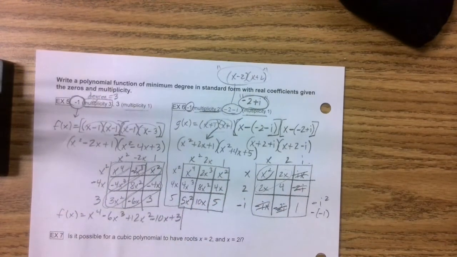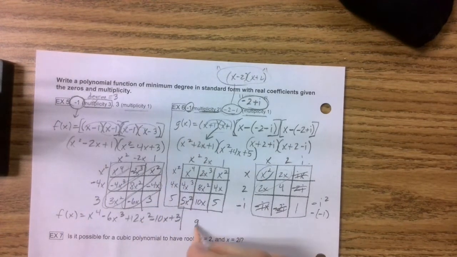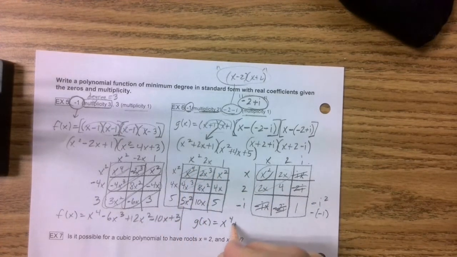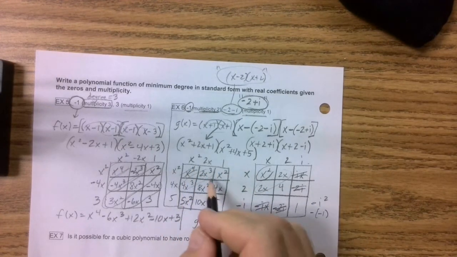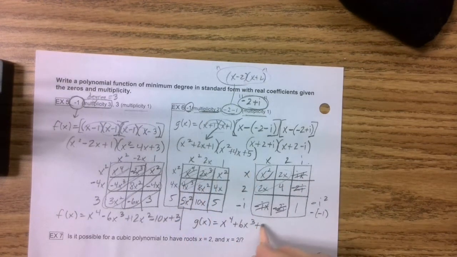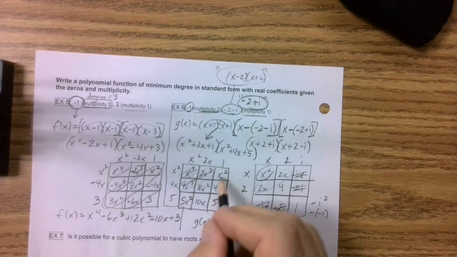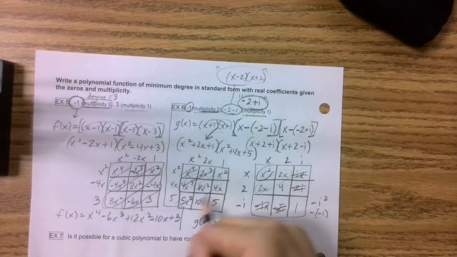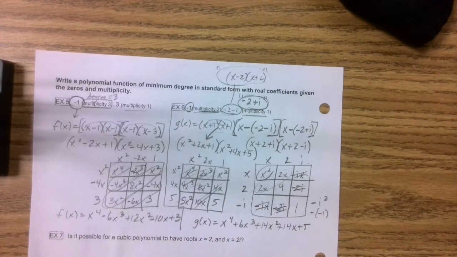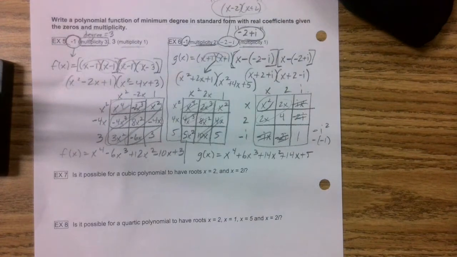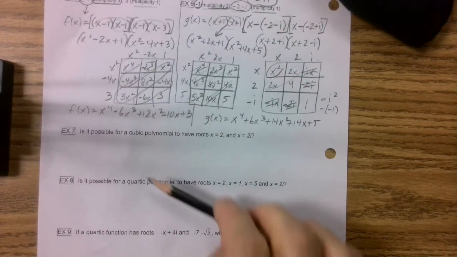And so my final answer would be g of x equals, start with the highest powered term, so that's gone. Start adding your like terms up, 6x cubed, those are gone. 8 plus 5 plus 1 is 14, x squared, those are gone. Then I get 14x, those are gone, and then plus 5. And there it is. All right, that's a lot of work. And then we come in for a landing.